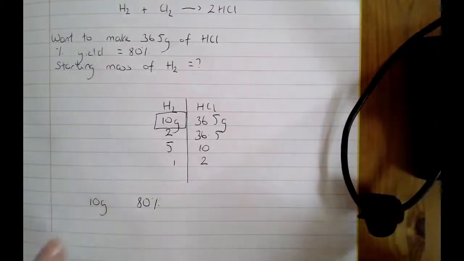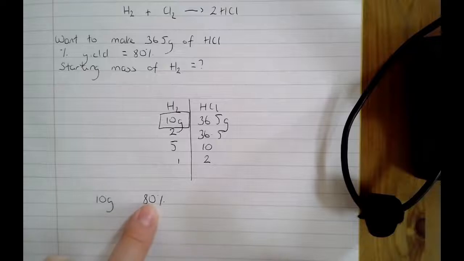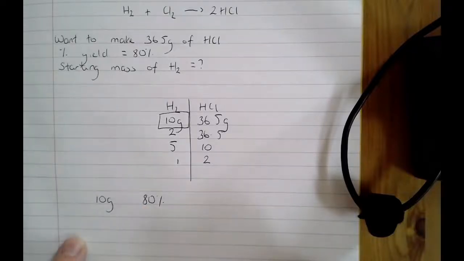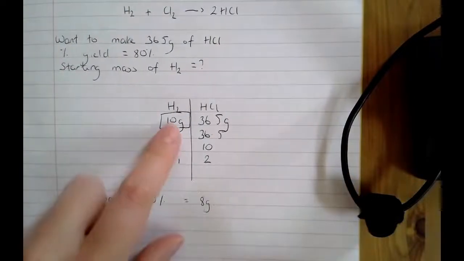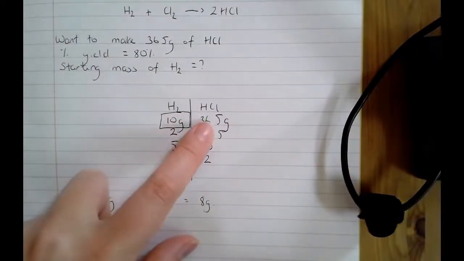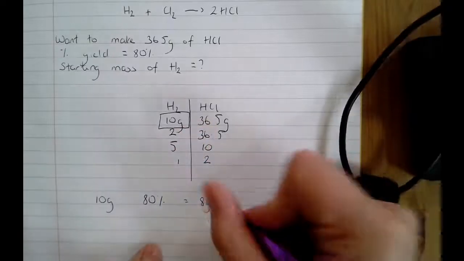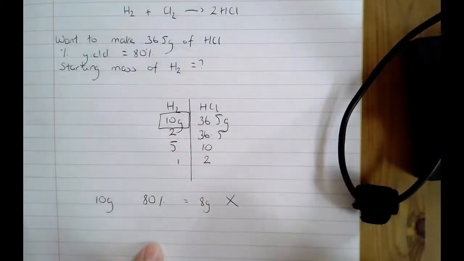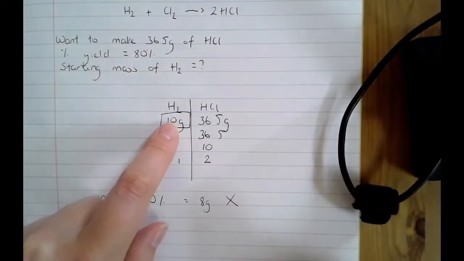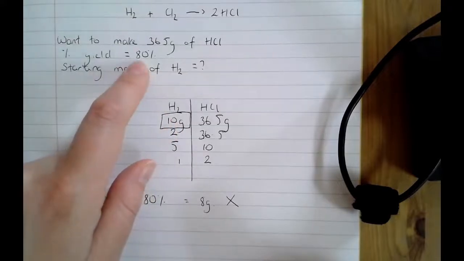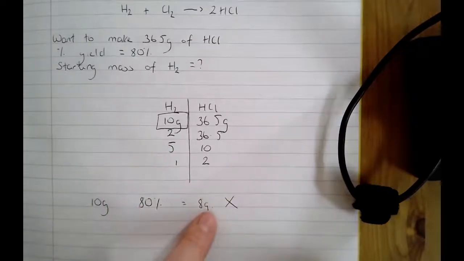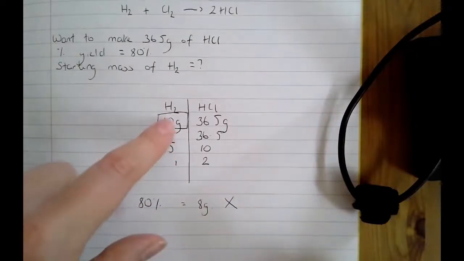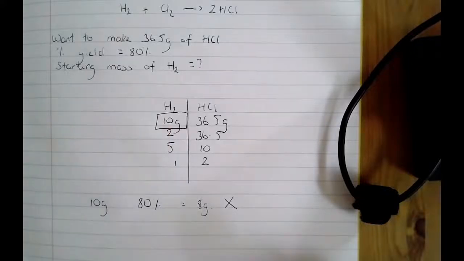What they'll do is they'll take the 10 grams and get 80% of 10 grams, and then they'll write down that the answer is 8 grams, that you should start with 8 grams if you're trying to make 365. That's wrong. Theoretically, we should be starting with 10 grams. If you know you're going to lose some of it along the way, then you have to be starting with more than 10 grams, not less than 10 grams. So if you're doing this calculation and you're ending up with an answer less than what in theory you should start with, then you've made a mistake.